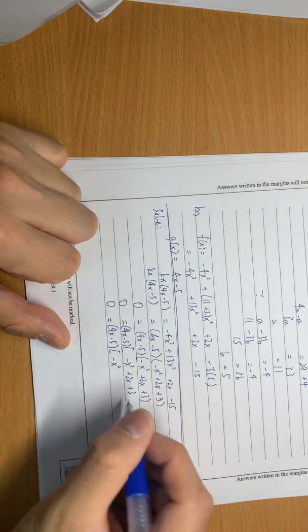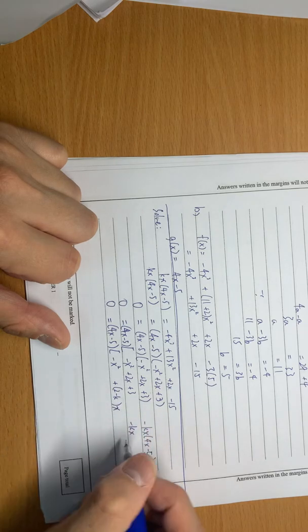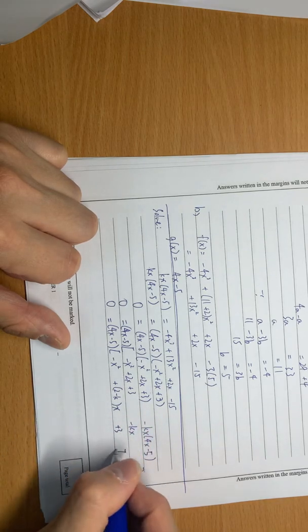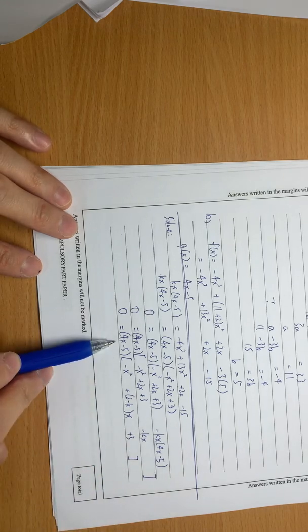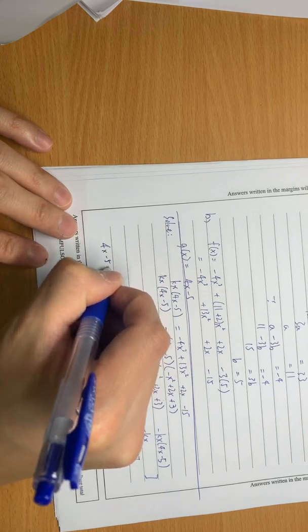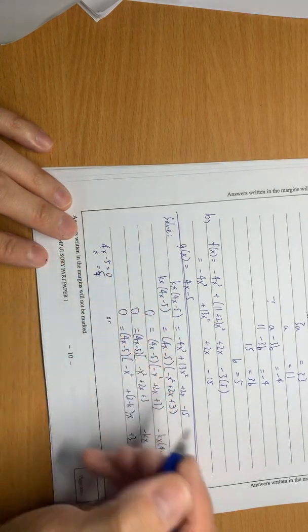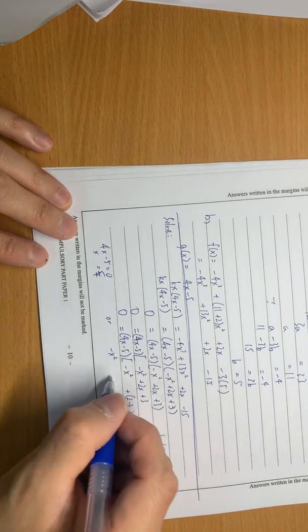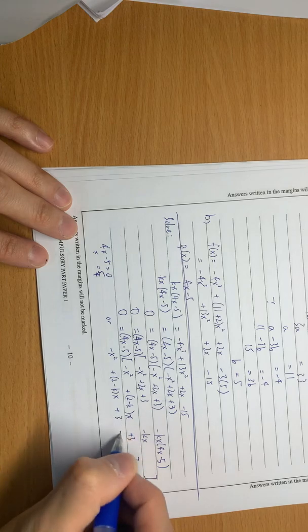So negative x squared plus how many x do we have? 2 minus k times x, plus 3. To solve this equation, either this bracket equals 0 or this bracket equals 0. 4x minus 5 equals 0, x is equal to 5 over 4. If not, then negative x squared plus (2 minus k)x plus 3 is equal to 0.